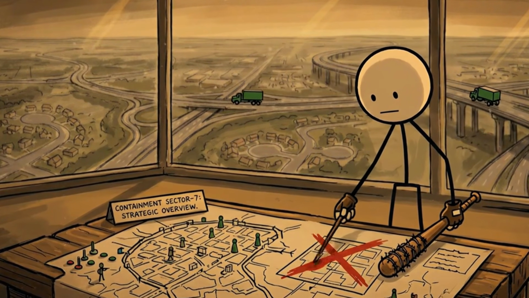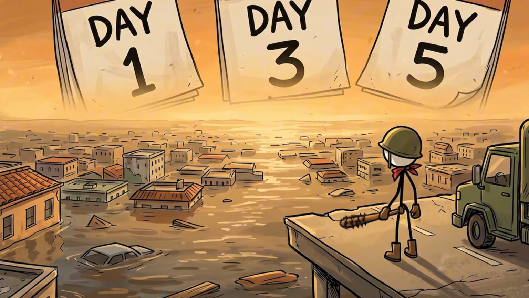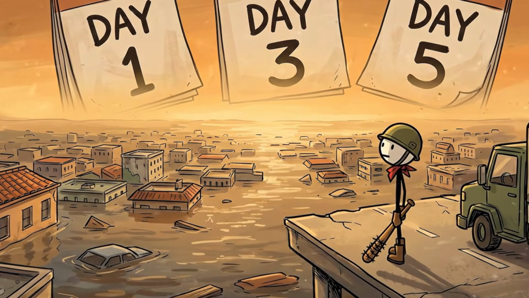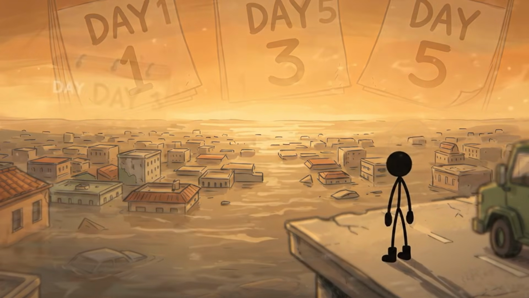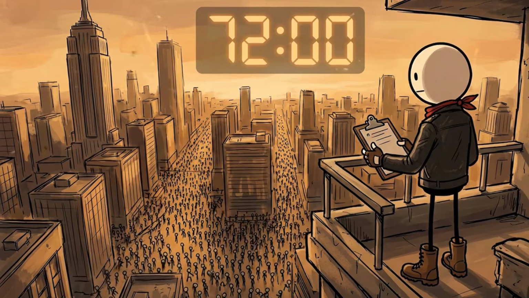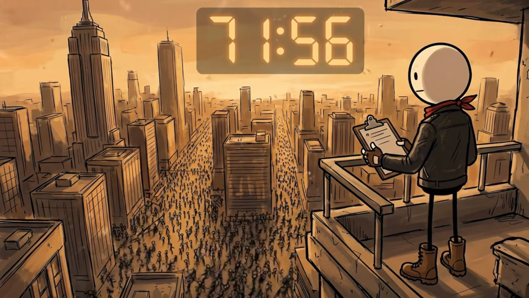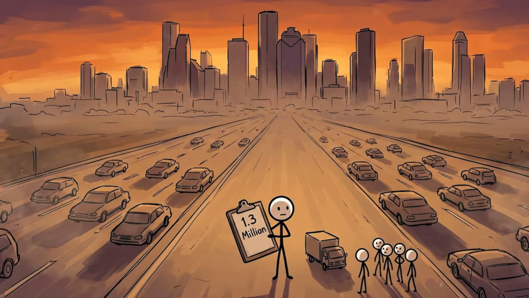Here's the documented reality. During Hurricane Katrina, National Guard deployment required 3 to 5 days before significant force presence arrived in the affected area. 3 to 5 days. The outbreak saturates a Tier 1 city in under 72 hours. The Guard arrives after the city is already gone.